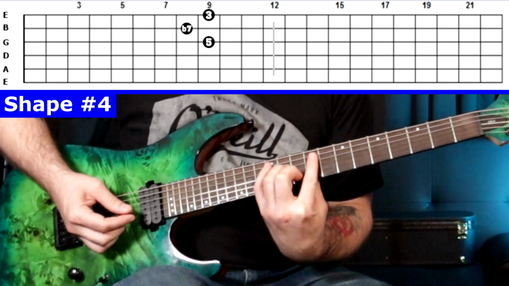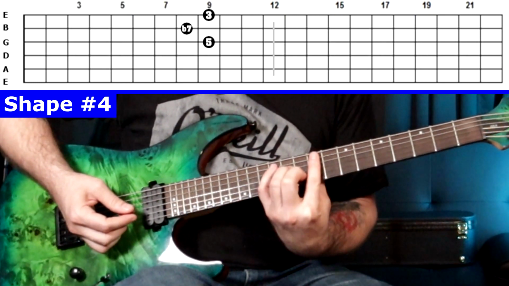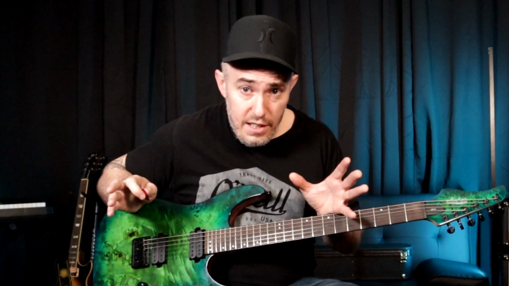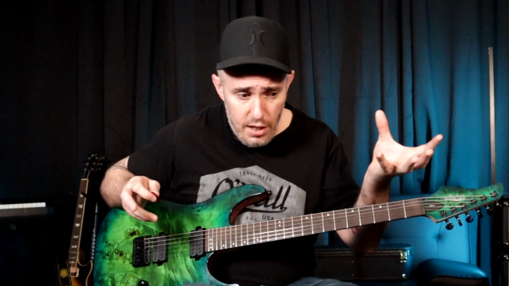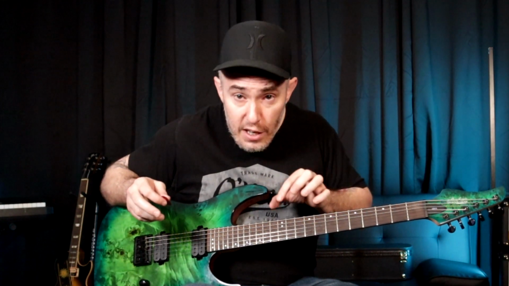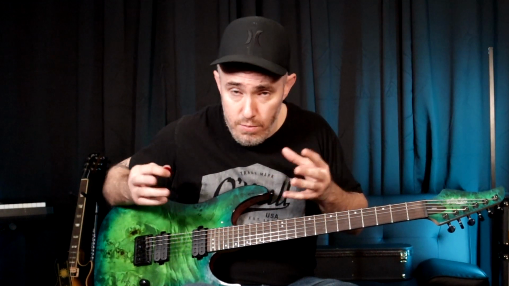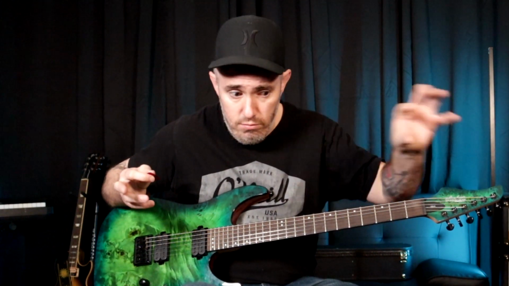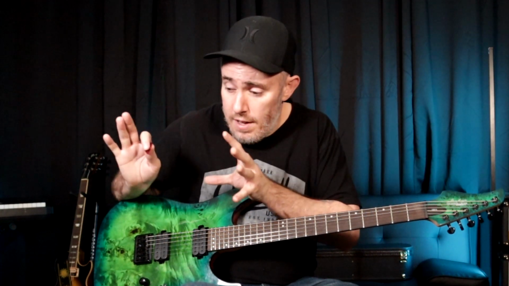Everything's starting from this basic starting shape, which we're labeling as shape number 4. So you can make all the manipulations you want to these shapes. Just know what the chord formula is. Know the intervals in your starting shape, whichever starting shape you're starting with, and then apply the chord formula. That's all there is to it. Basic rules of chord construction always apply.